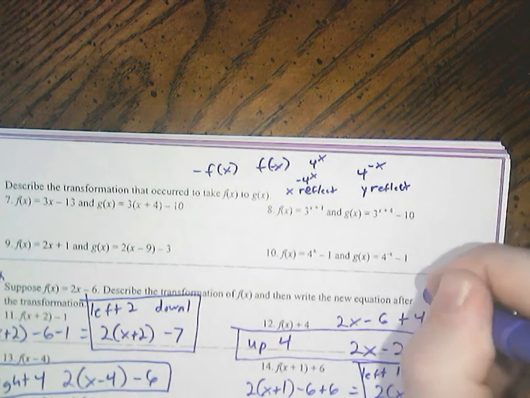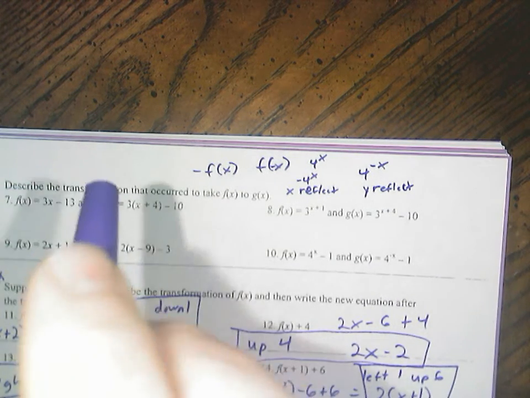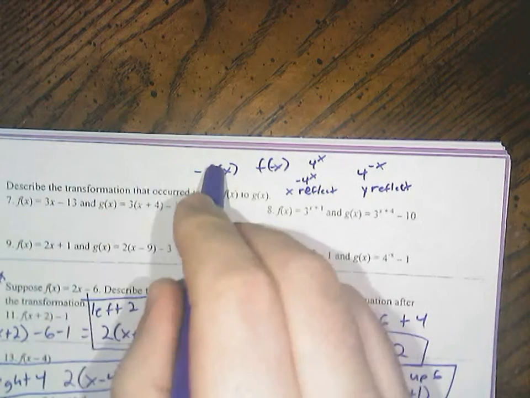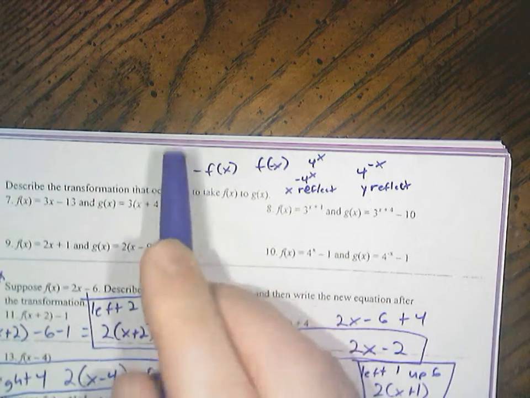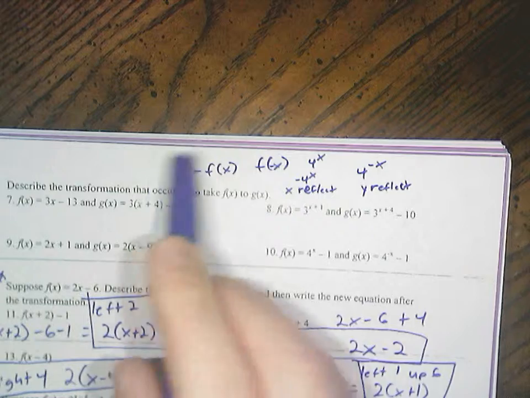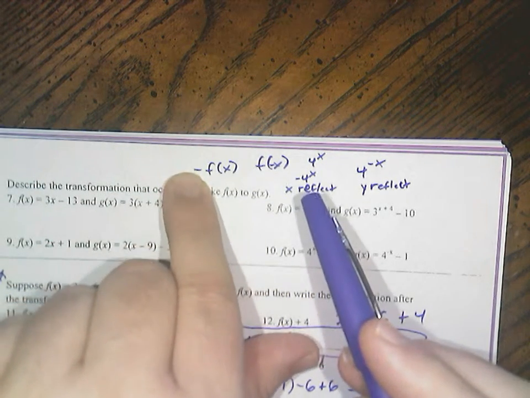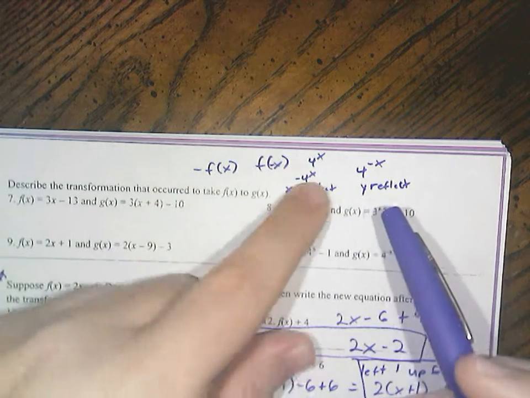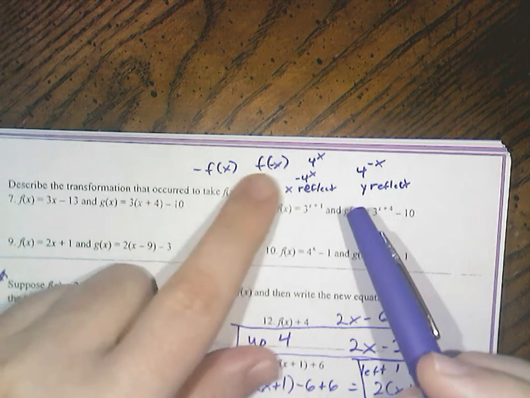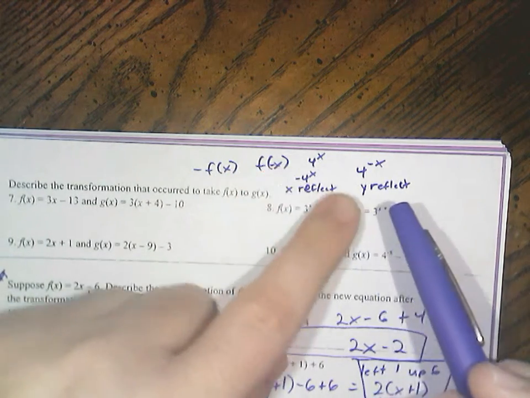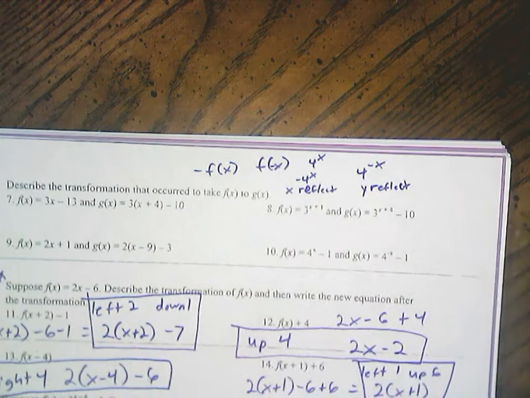Add, you go up, subtract, you go down. If you are adding or subtracting inside the parentheses, adding would go to the left, subtracting would go to the right. If you are making the whole function negative, it's going to flip it across the x-axis. If you're just making the input negative, it's going to reflect it across the y-axis.